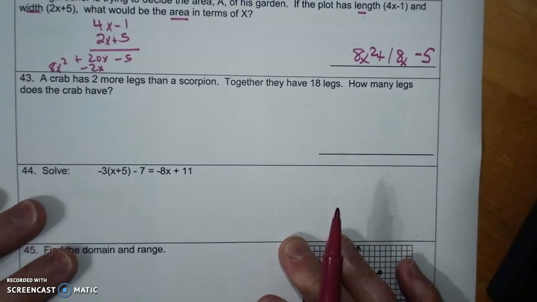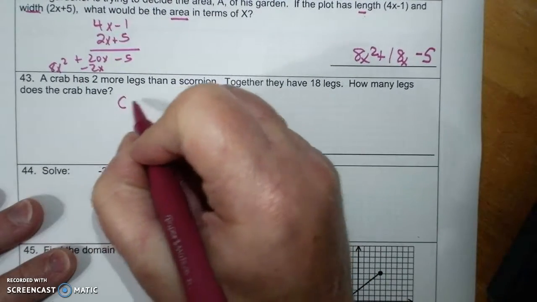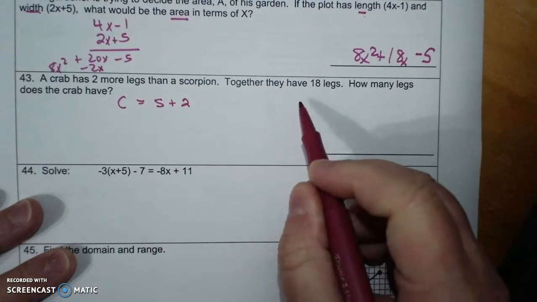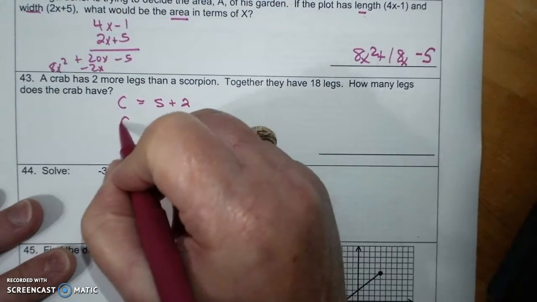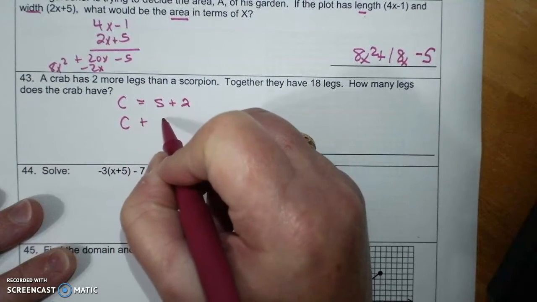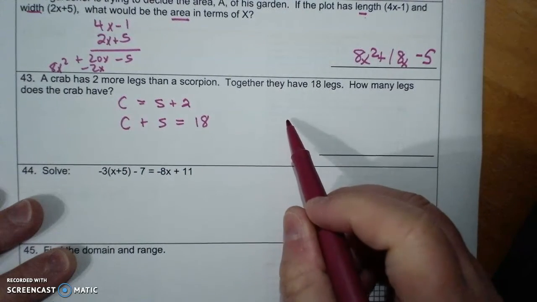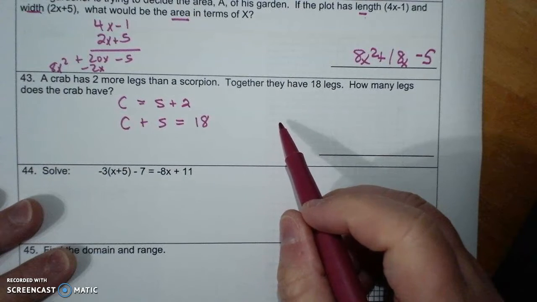A crab has 2 more legs than a scorpion. Crab equals scorpion plus 2. Together they have 18 legs. Of course, crab plus scorpion equals 18. How many legs does the crab have?